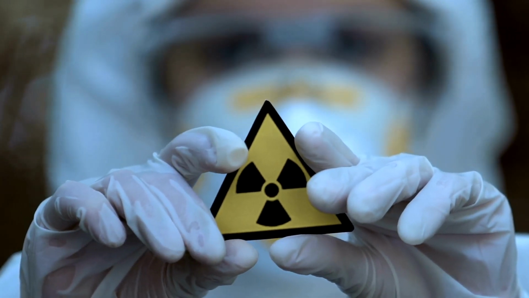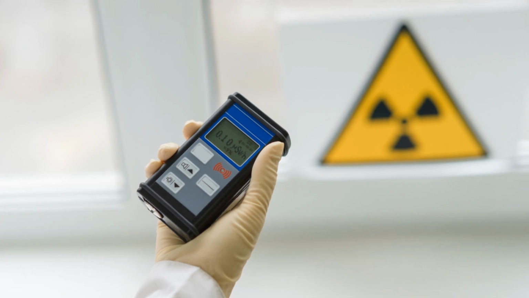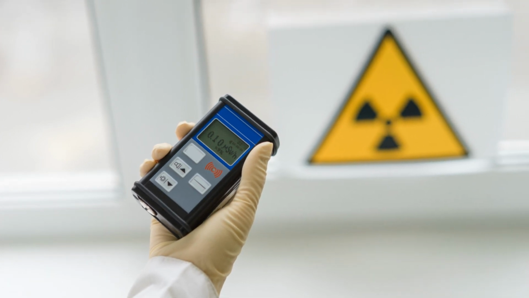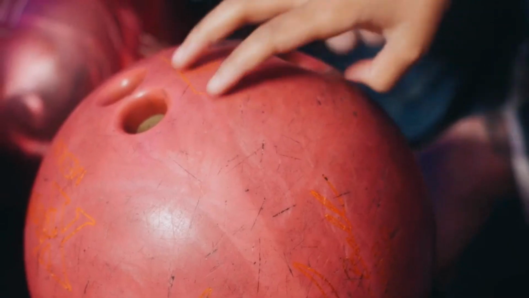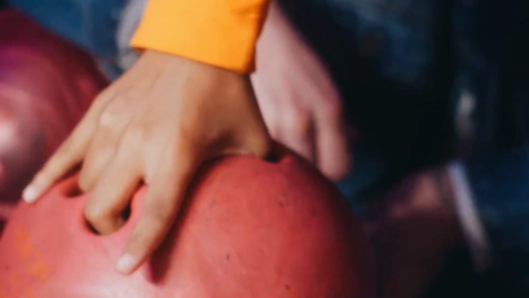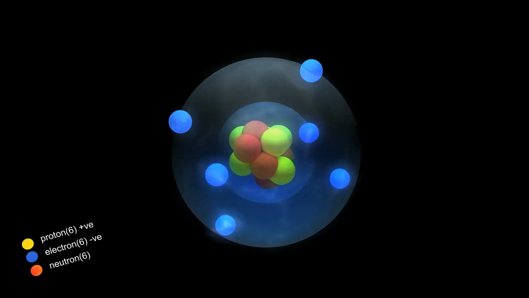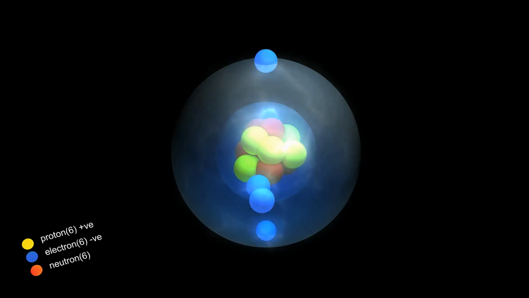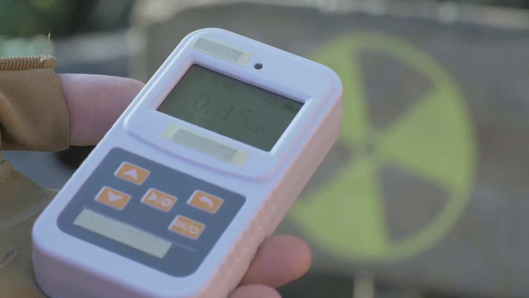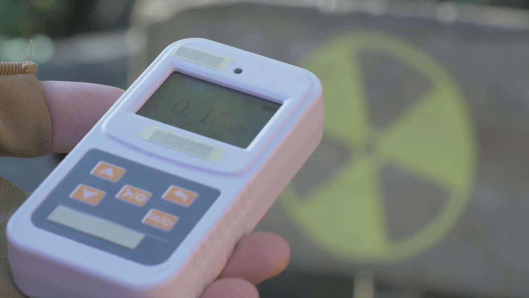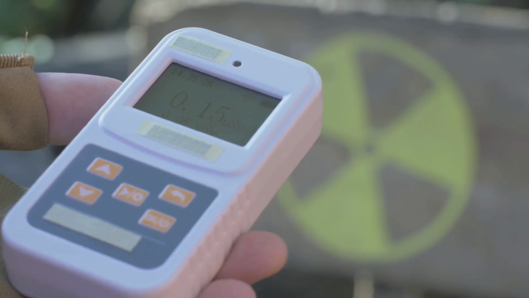There are three main types of radioactive decay: alpha decay, beta decay, and gamma decay. Each type releases different particles and has different properties. Alpha decay is like throwing out a big, heavy bowling ball from the nucleus. It releases an alpha particle, which consists of 2 protons and 2 neutrons. Alpha particles are relatively slow and heavy, and they can be stopped by a sheet of paper or even your skin.